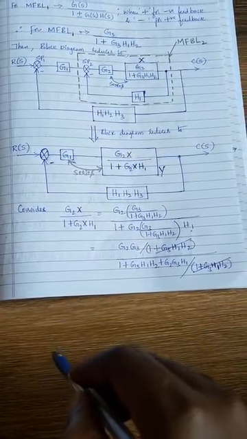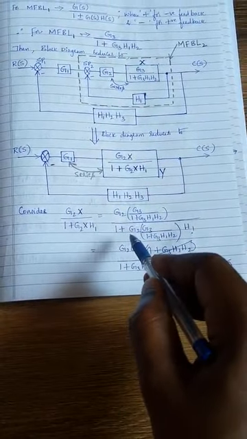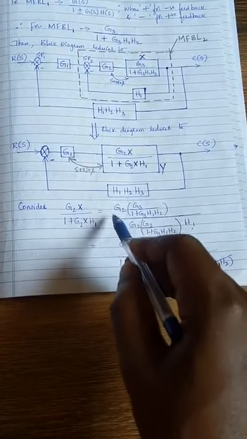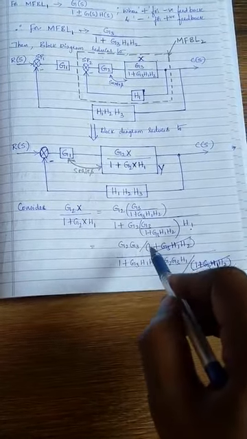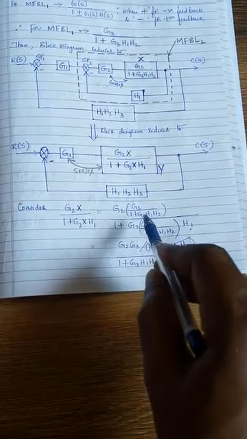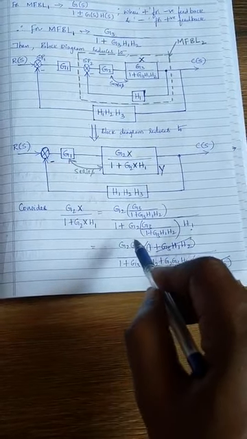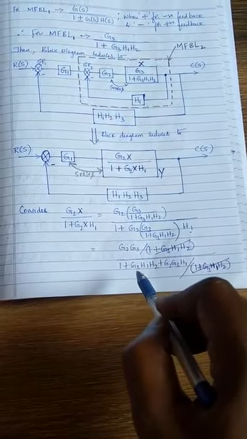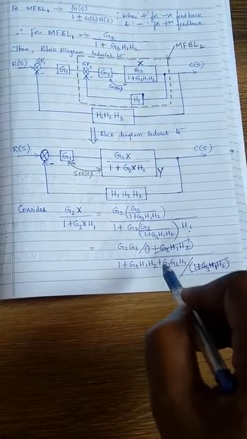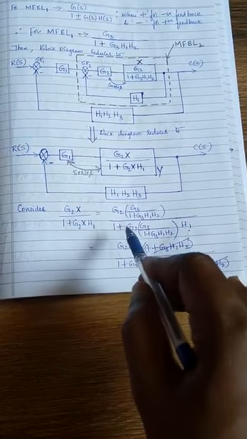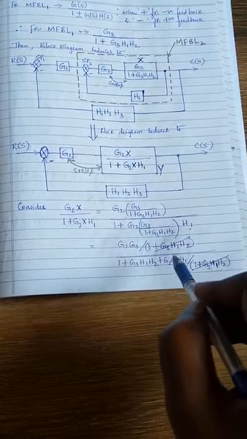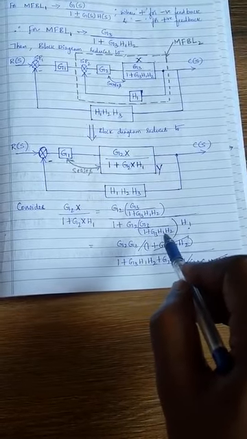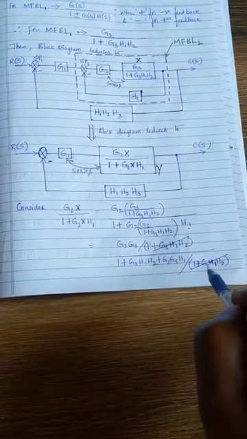Next, in the denominator, you just cross multiply. So what is going to happen? The numerator remains the same. It will be G2 G3 divided by 1 plus G3 H1 H2. When you cross multiply here, this 1 plus G3 H1 H2 gets multiplied to 1. So 1 plus G3 H1 H2 plus G2 G3 H1, whole divided by 1 plus G3 H1 H2.